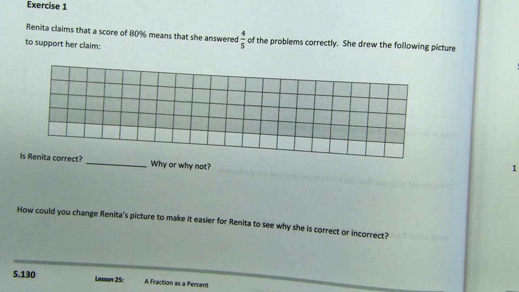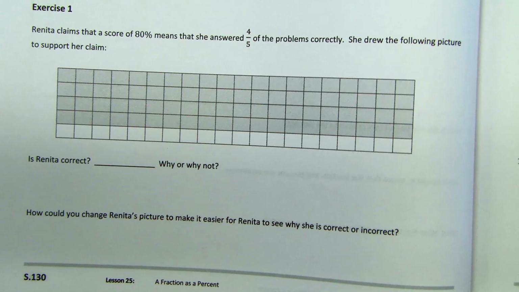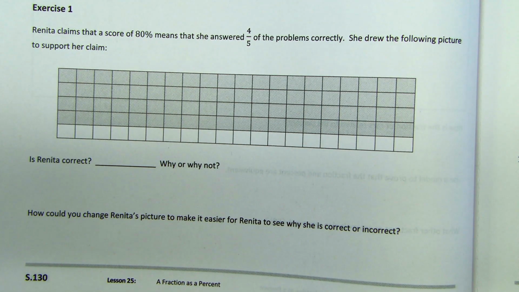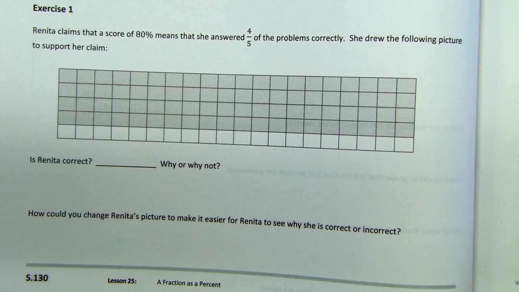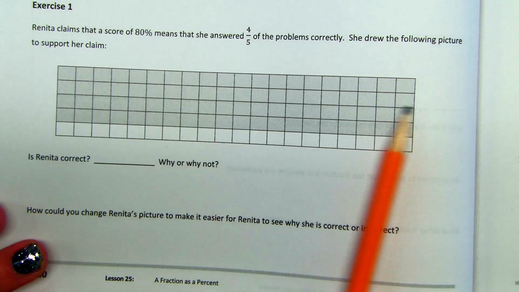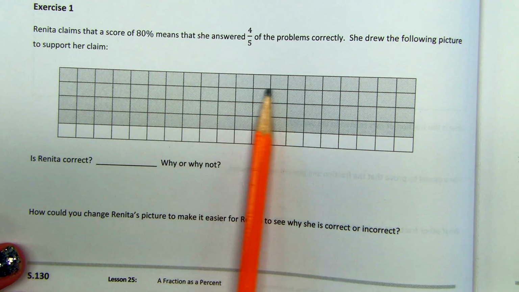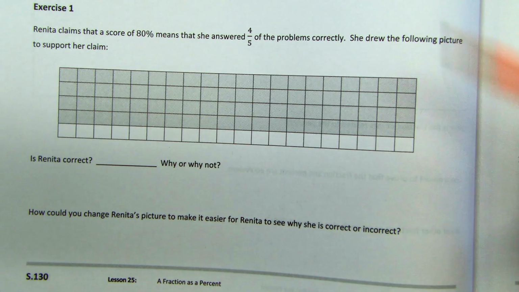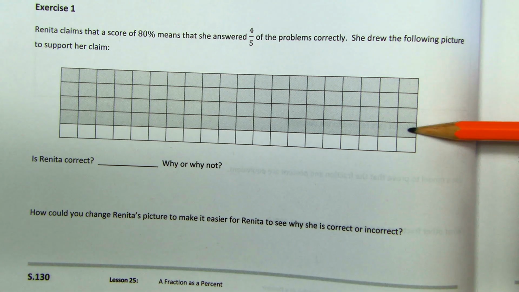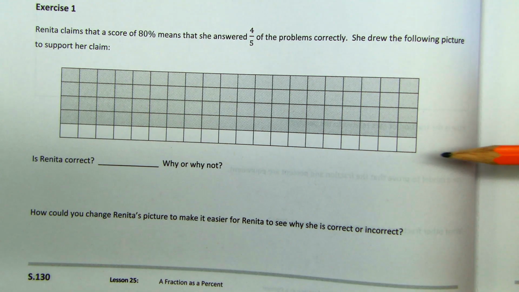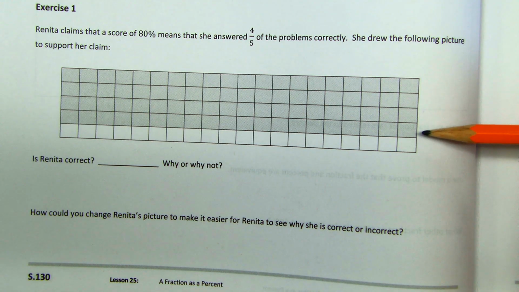All right, exercise 1. Renita claims that a score of 80% means that she answered 4/5 of the problem correctly. She drew the following picture to support her claim. Is she correct? So we see a lot of boxes here, right? If you count them all out, you'll notice there are 20 in each box. So we go 20, 40, 60, 80, 100, which means it's percent is out of 100, so she's good there.